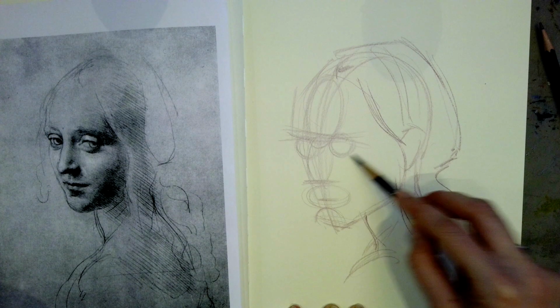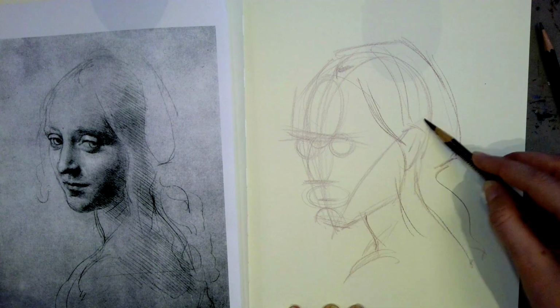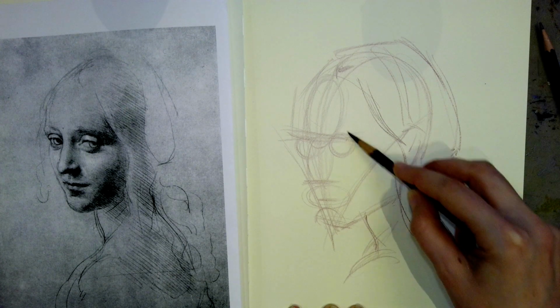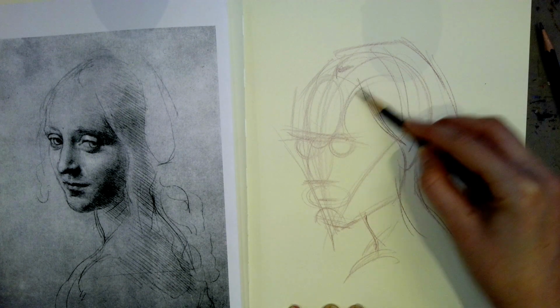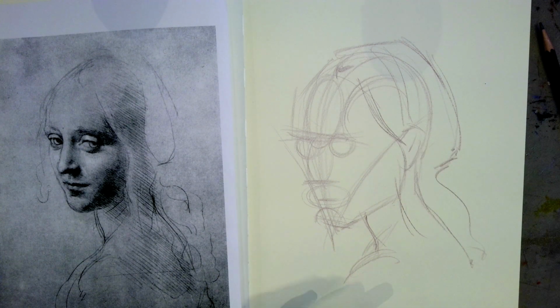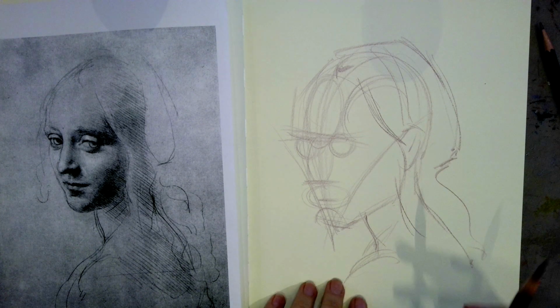Eyeball, zygomatic, side of the head. So if that's feeling way too clustered and a mess, you can slowly go through one or two features at a time. I'm just kind of tossing it all on here so you can see it in action.